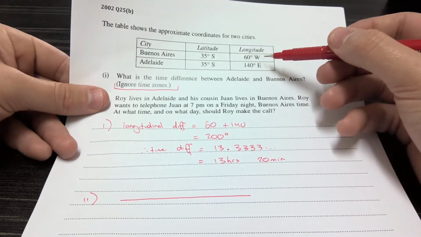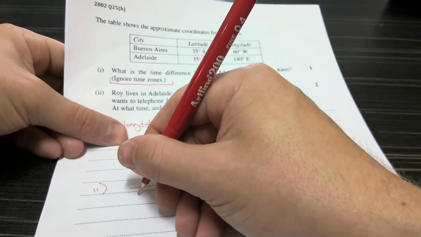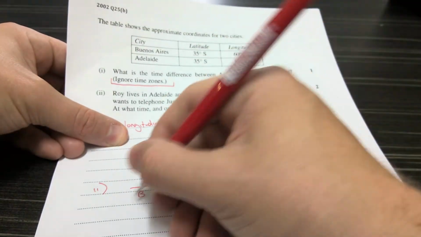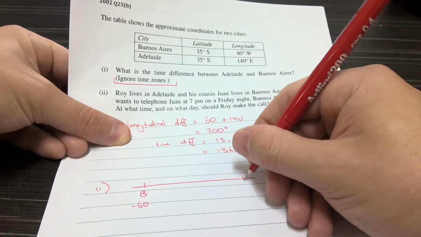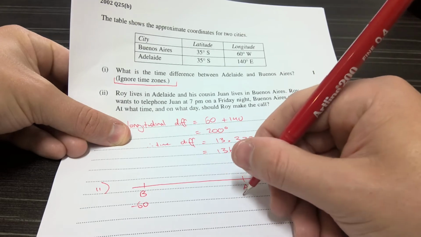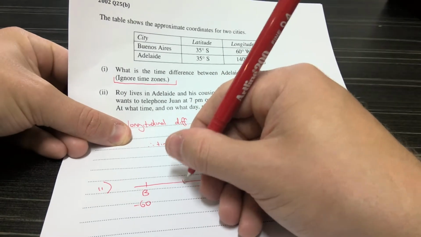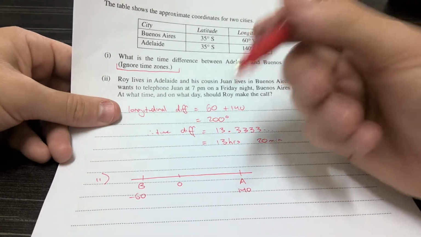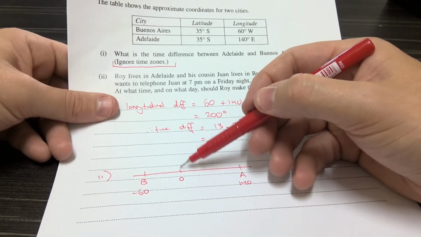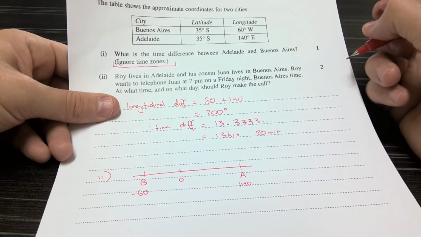And then Buenos Aires is the most west one. So we have this, and I'm going to write that as -60 because it's west. You don't need to again, but I just do. And then we've got Adelaide, and that's 140. And I'm just going to put 0 there. The 0 is not important, it's just saying that's 0.